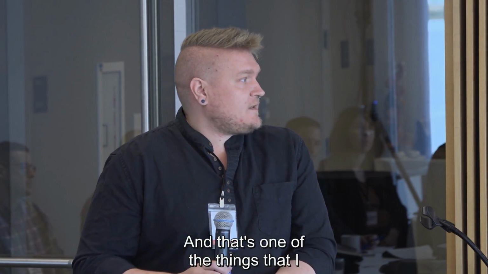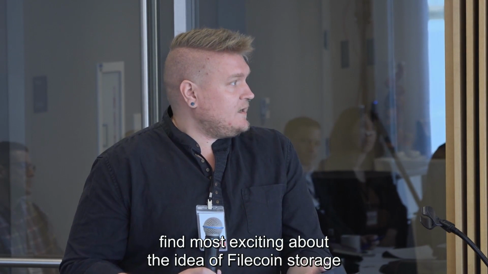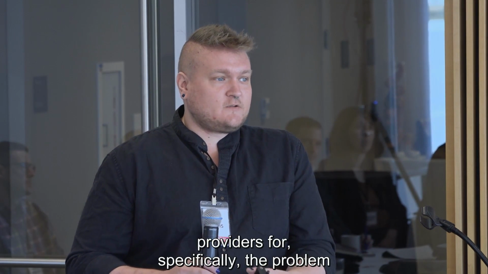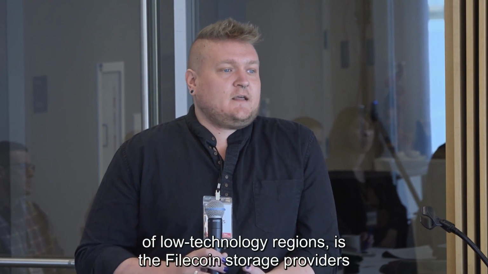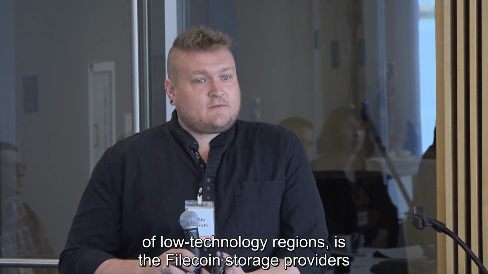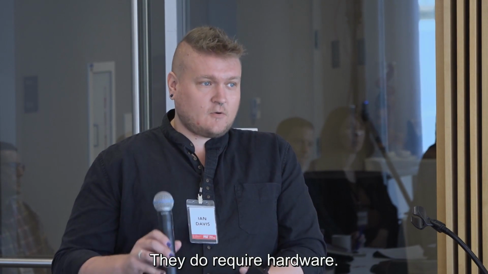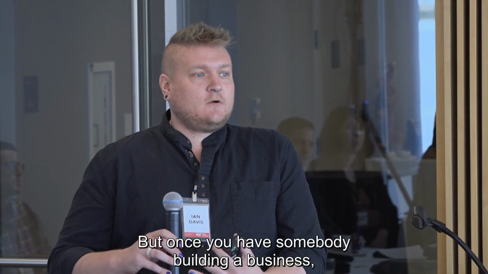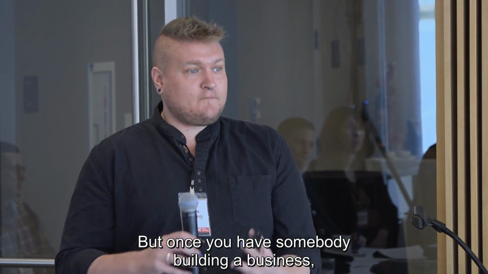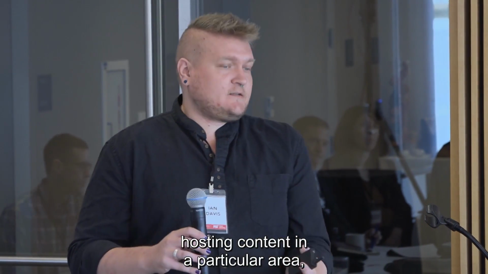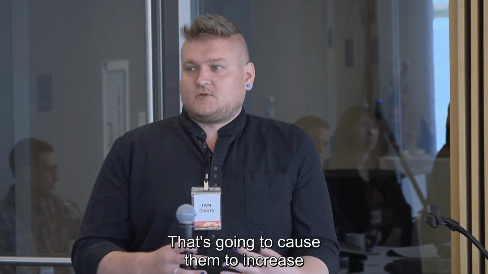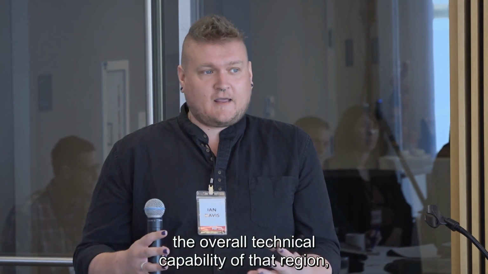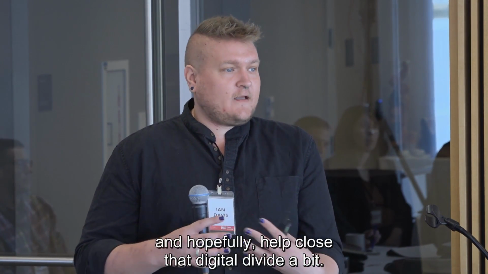That's one of the things that I find most exciting about the idea of Filecoin storage providers, specifically for the problem of low technology regions. These Filecoin storage providers do require connectivity, they do require hardware, but once you have somebody building a business hosting content in a particular area, that's going to cause them to build out data centers, that's going to cause them to increase the overall technical capability of that region and hopefully help close that digital divide a bit.